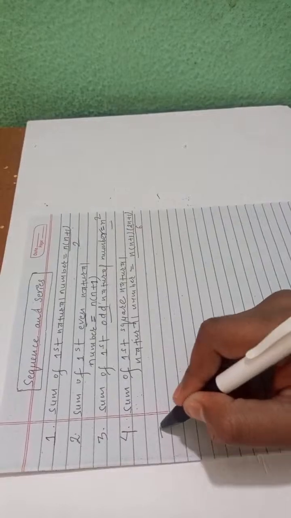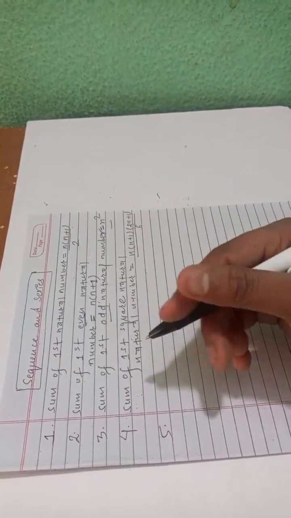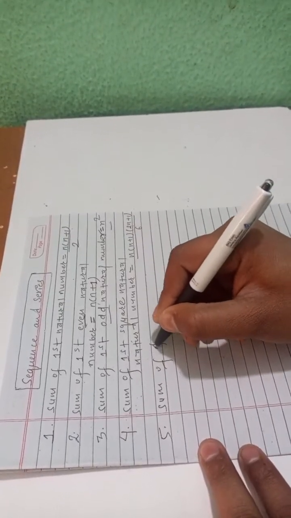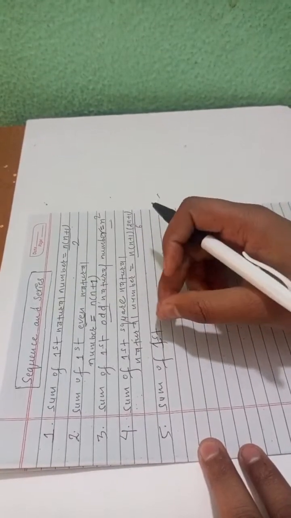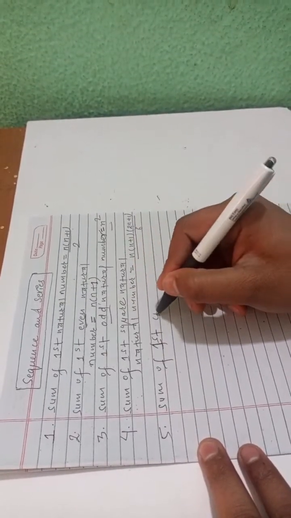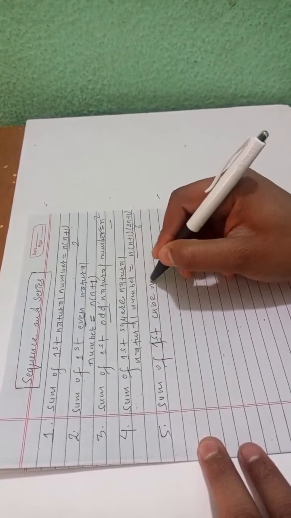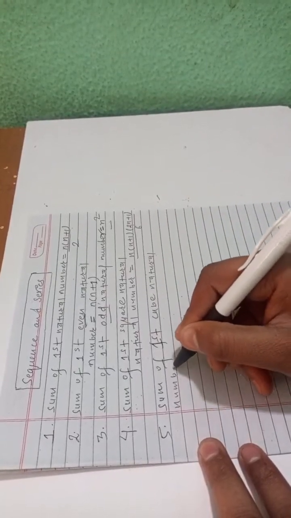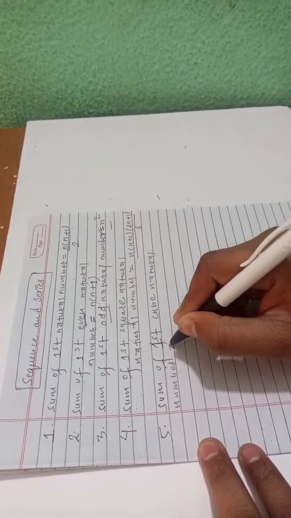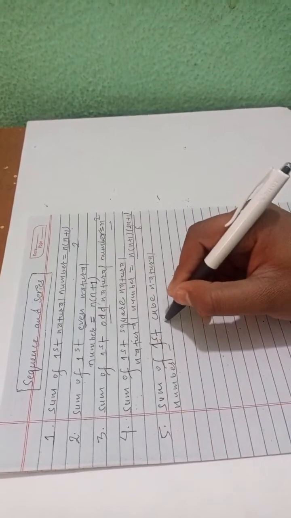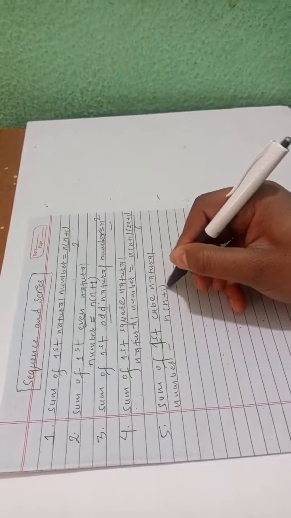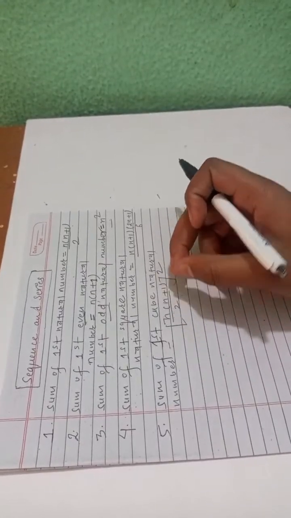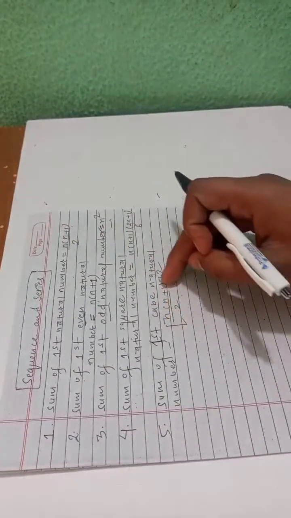Now move to formula number 5: the sum of first cube natural numbers. The sum of first cube natural numbers is equal to n times n plus 1 divided by 2, whole square. That is, the sum of first natural numbers, squared.